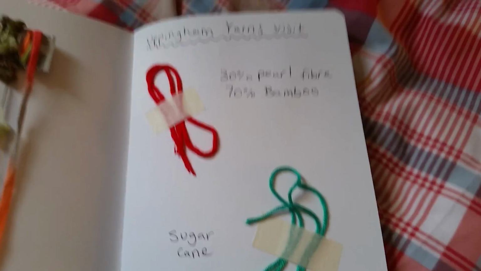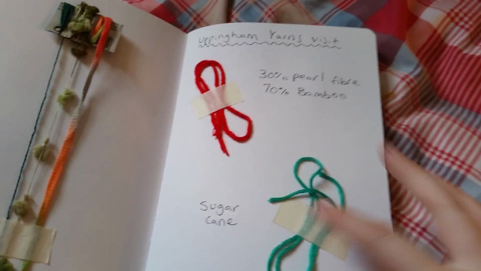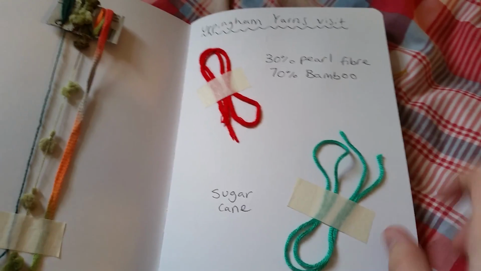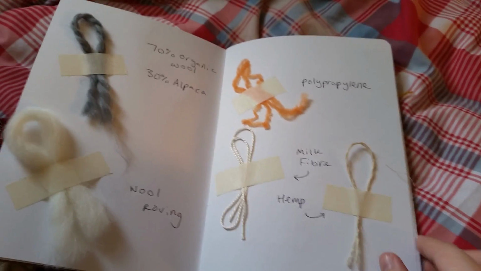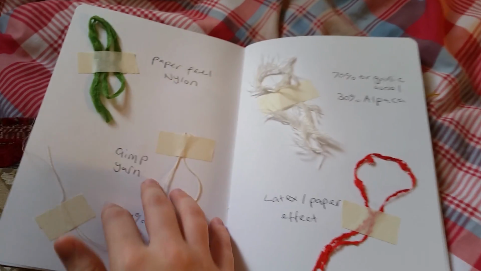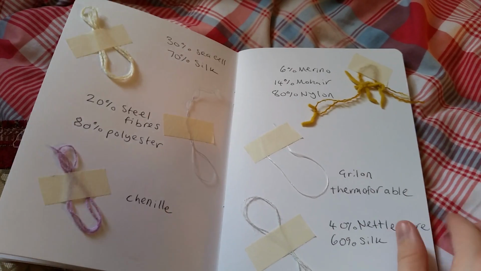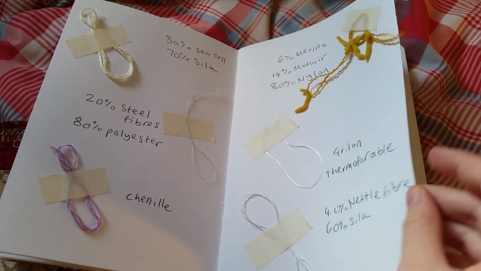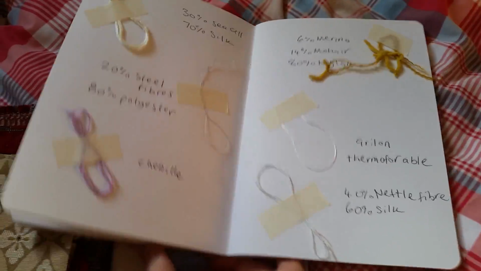And then finally the Uppingham yarns have made their way into a book, and we've got little labels of which one they all are. So yeah, yarn research is going quite well. I think that's the end.